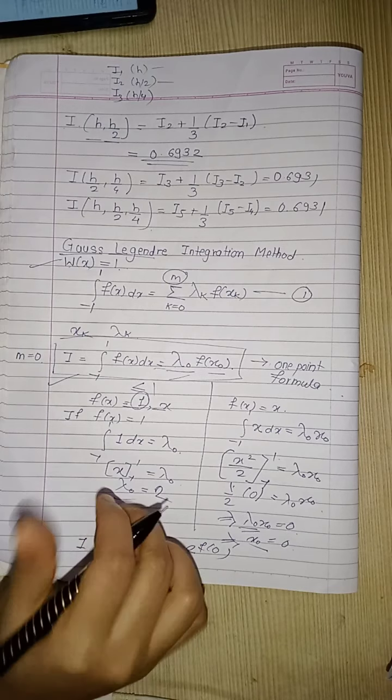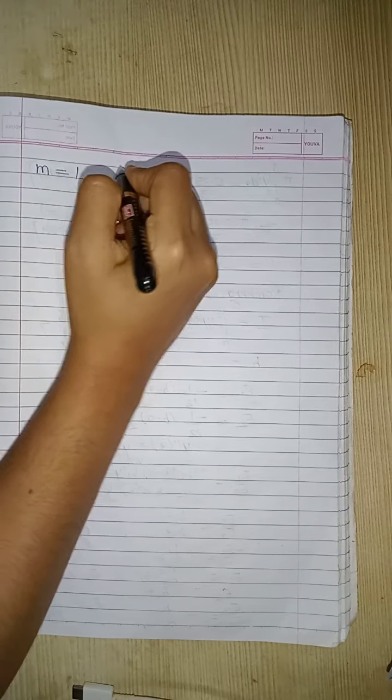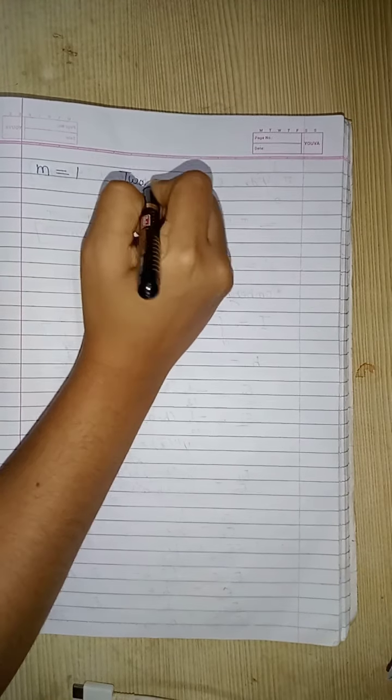Okay. Similarly, if you substitute the value of m as 1, then you will get the 2-point formula.